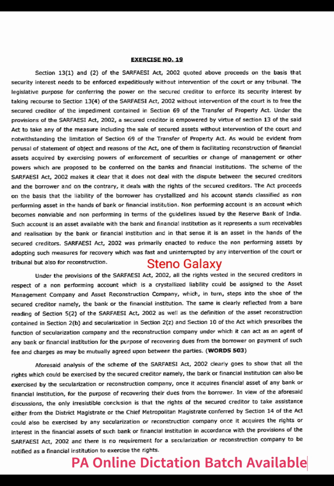The scheme of the SARFAESI Act 2002 makes it clear that it does not deal with the dispute between the secured creditors and the borrower, and on the contrary, it deals with the rights of the secured creditors. The Act proceeds on the basis that the liability of the borrower has crystallized and his account stands classified as a non-performing asset in the hands of the bank or financial institution.